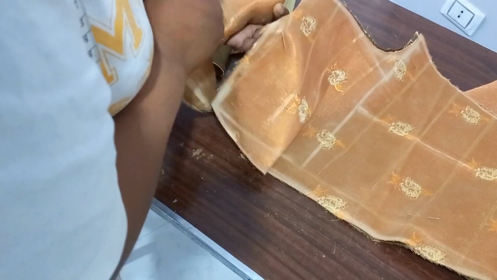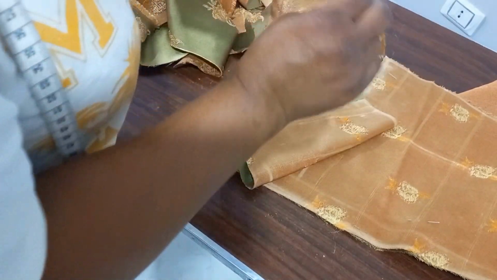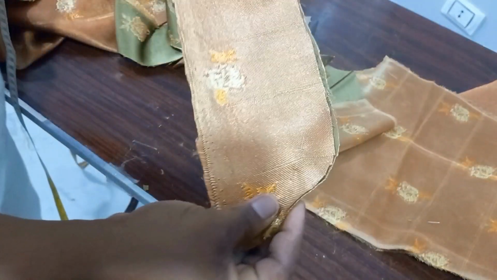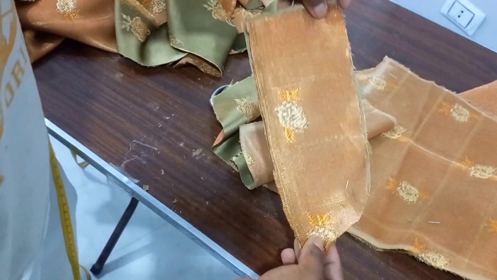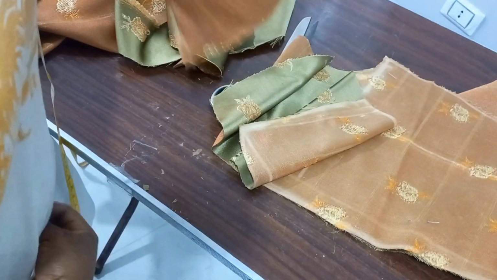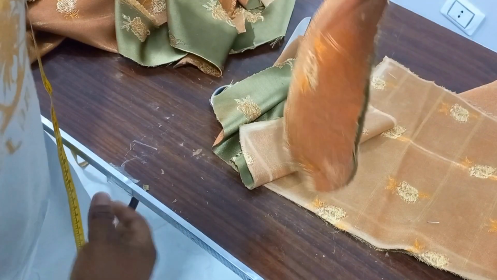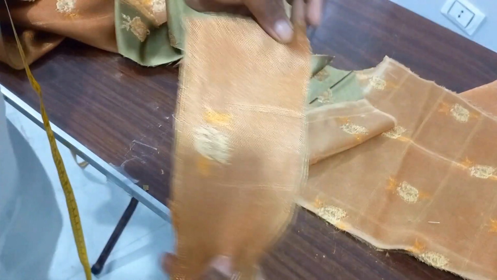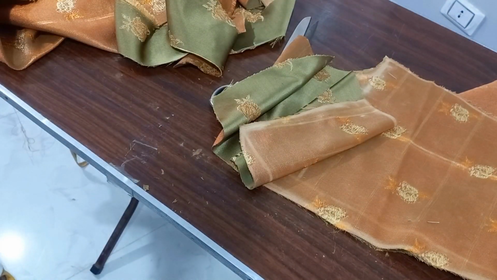So I'll just do this to mine. It will be for the flap. I'll show you how to use it. You need to keep it. This will be for your zip area, the flap of the zipper part. So you take that aside. Right now, let me show you something quickly.